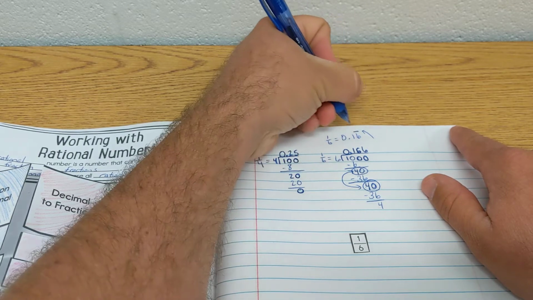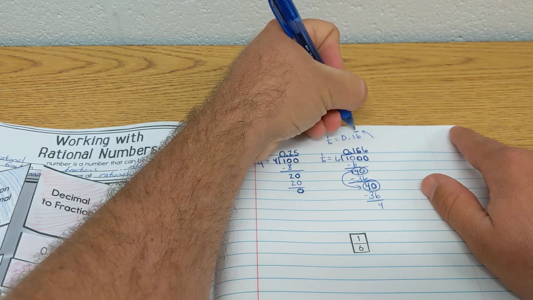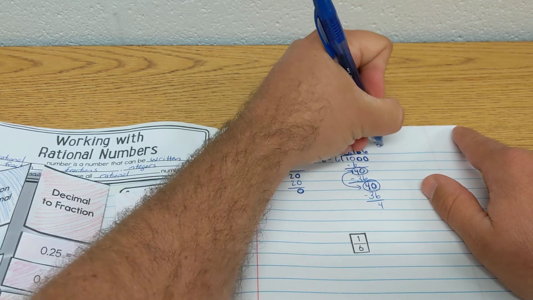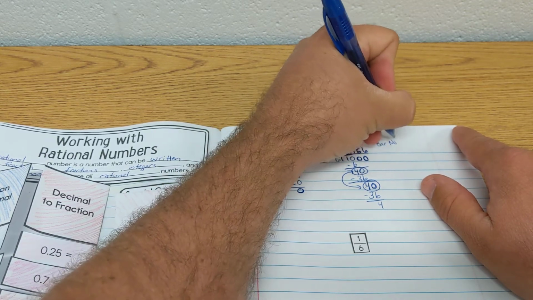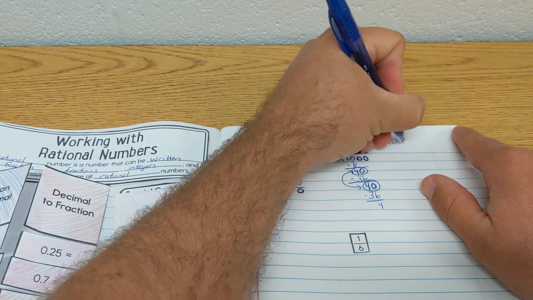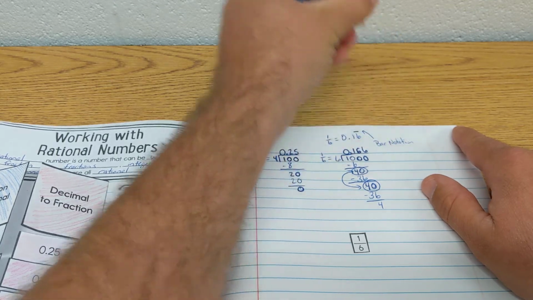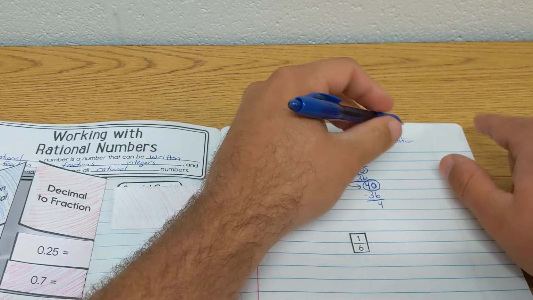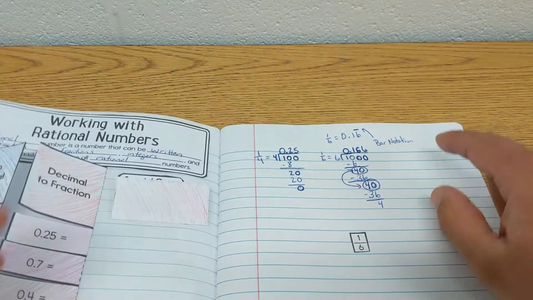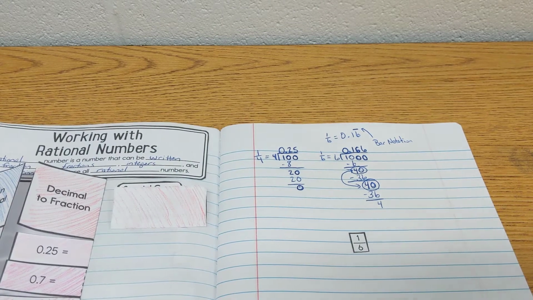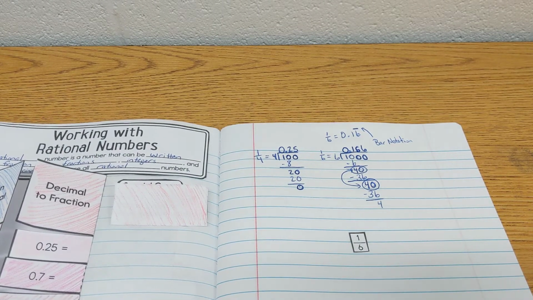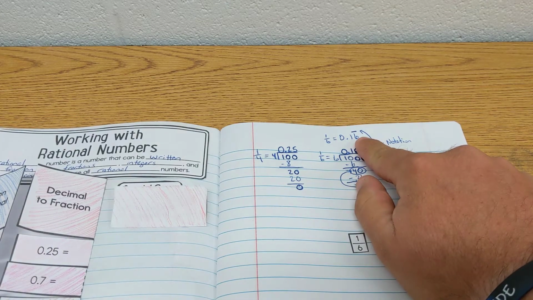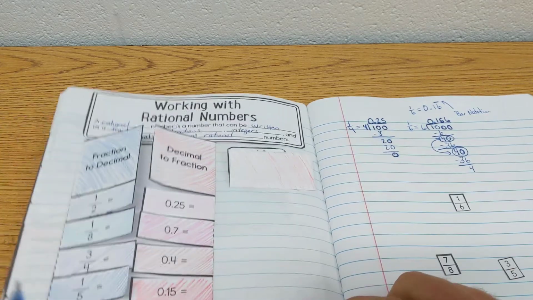That little line is called a bar notation. What that little bar tells us is that this number just keeps repeating itself. That 6 just keeps going and going and going, so we don't have to write all that. All we have to do is put that little bar above the 6, and we are good.